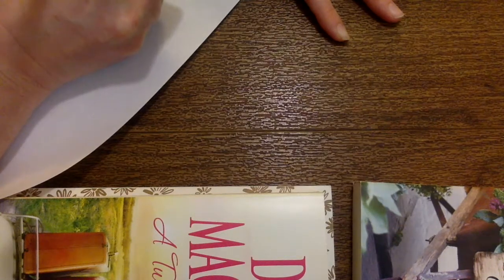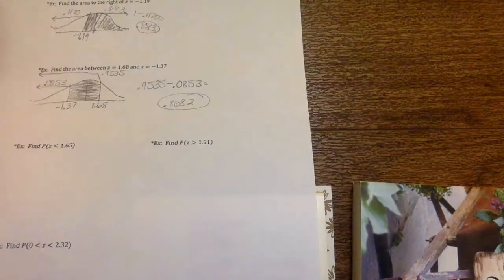So 0.9535 minus 0.0853 gives you your final answer of 0.8682. Okay, 0.8682 for your final answer. All right, so again, that's finding the area to the left, to the right, or between two specific z-scores.